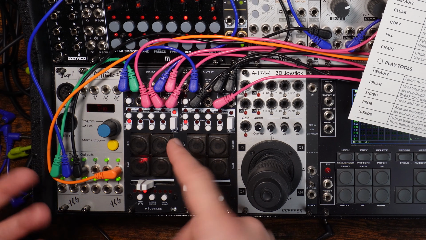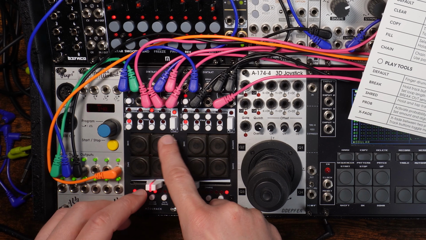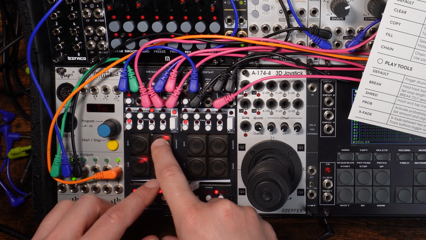And then after that, I normally use the fill function together with some fader movement to give me some more interesting pattern, like this.